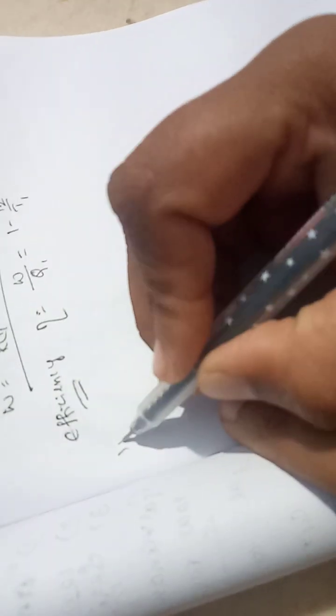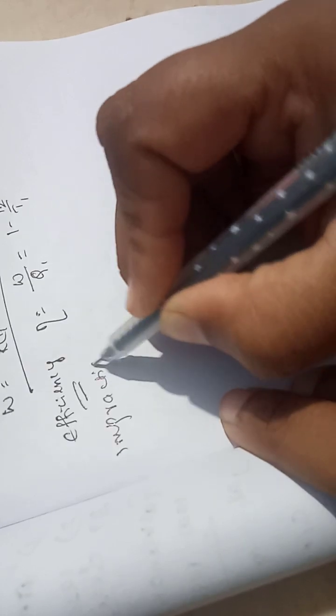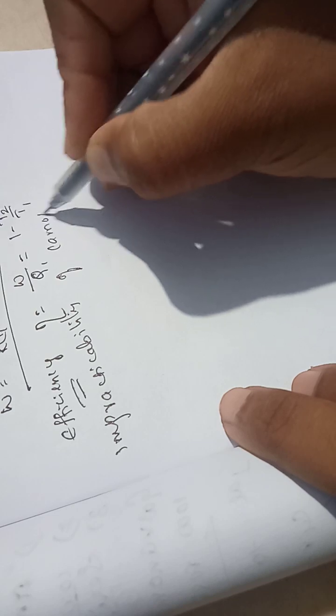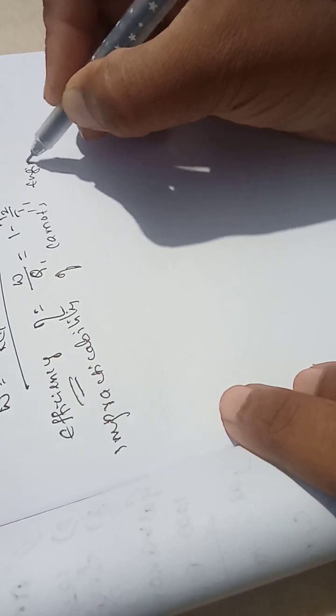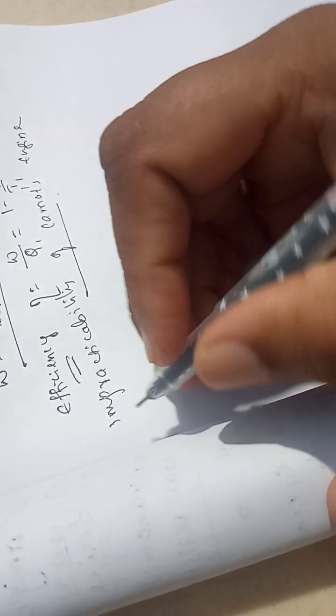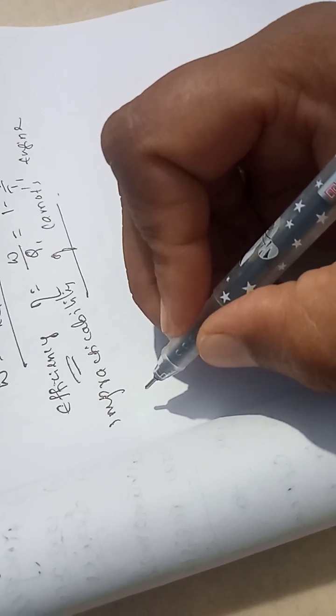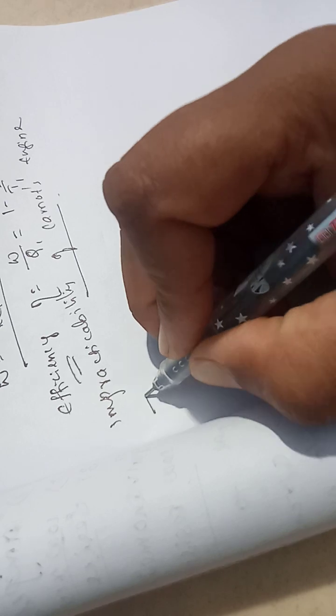Now the question is, does a Carnot engine really exist? Now let us move to the impracticability of Carnot's engine. First, let us see whether we can get this Carnot engine in actual practice or not.